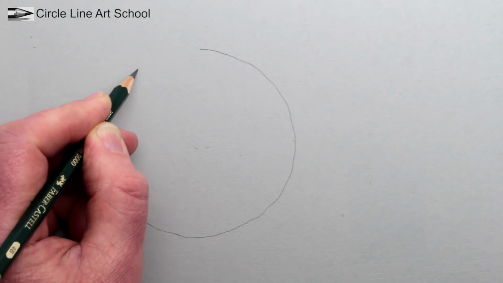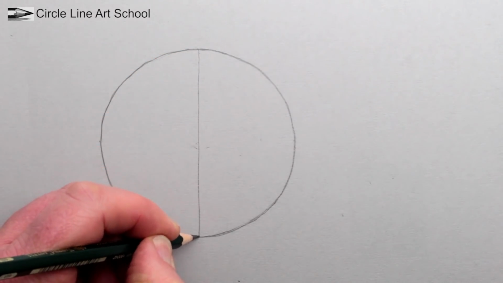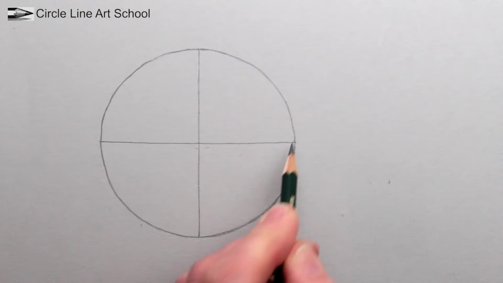Start by drawing a circle and then draw a vertical line through the centre. And now draw a diagonal line through the centre as well, so that you have a cross in a circle.